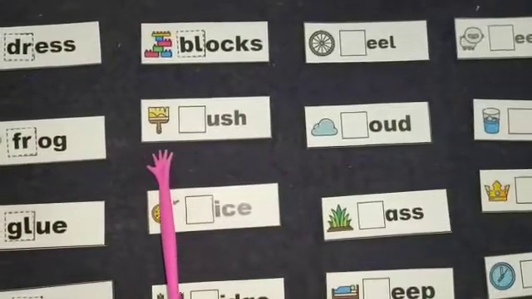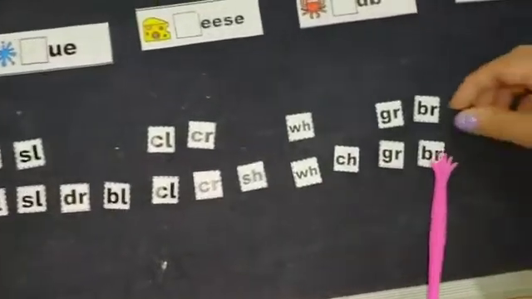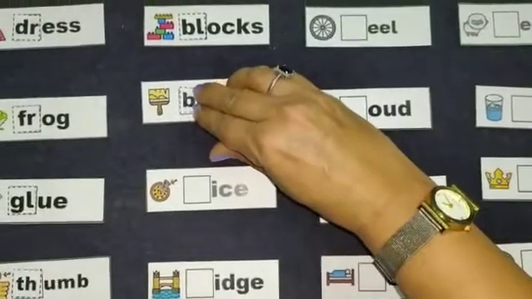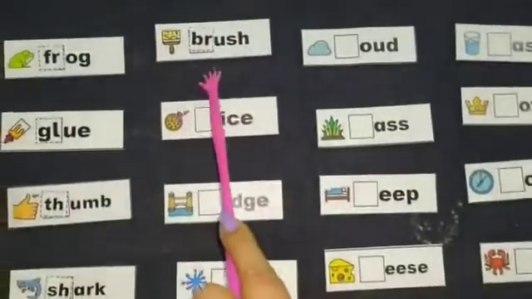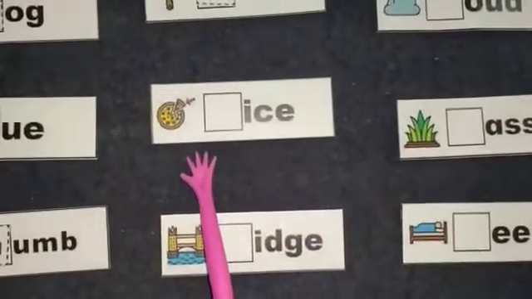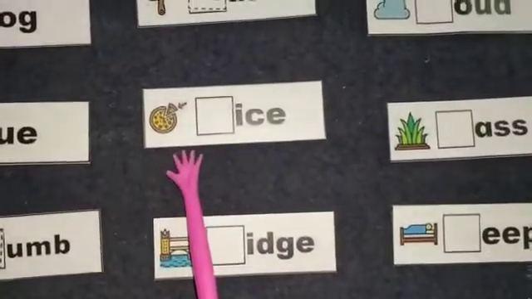Then we have a picture of, yes, brush. So the blend is br. Br means B-R right here. So we will take BR and we will place it in the box. B-R-U-S-H, brush.